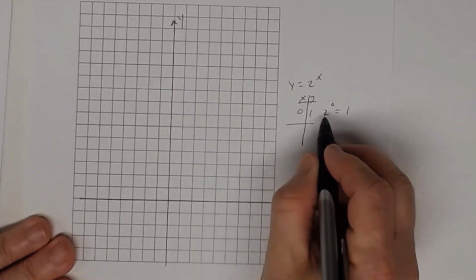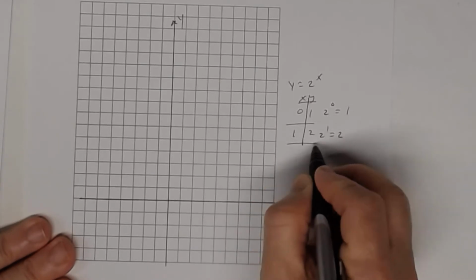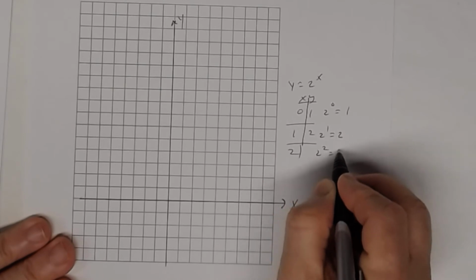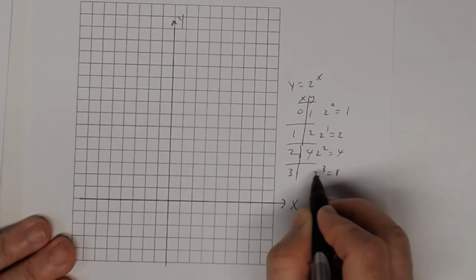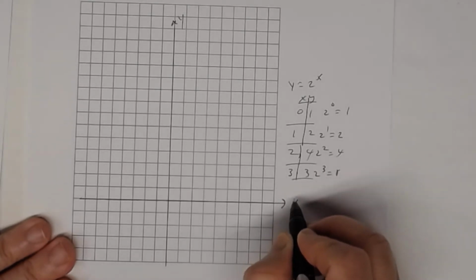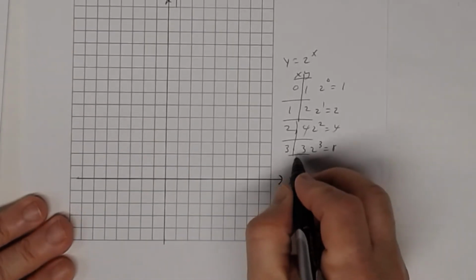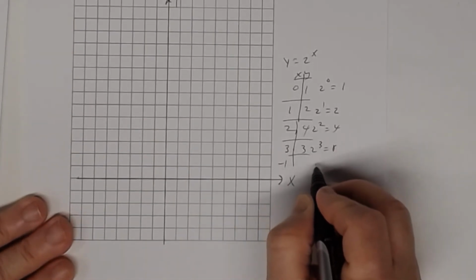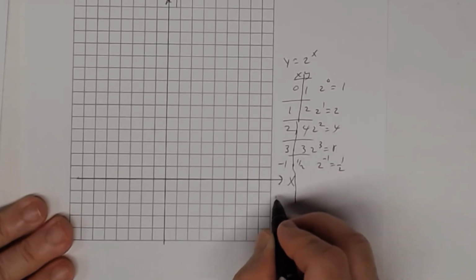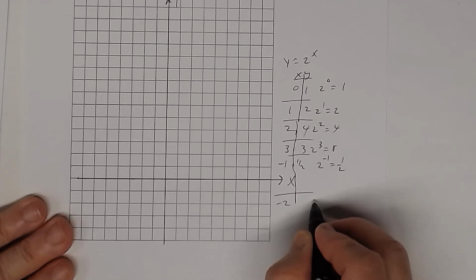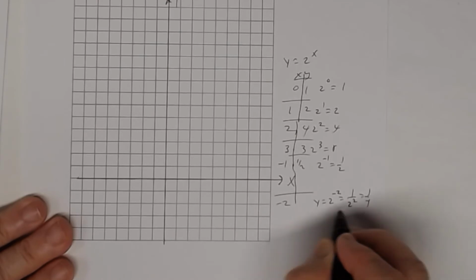So when x is 0, you get y is 1, 2 to the 0. When x is 1, you get 2 to the first, which is 2, right? When x is 2, you get 2 squared, which is 4. And then when x is 3, I get 2 cubed, which is 8. And then all of a sudden, when you do 4 and so on, it gets too big. It gets beyond our grid. So let's do some negatives. When x is negative 1, I get 2 to the negative 1, which is 1/2. When x is negative 2, I get y equals 2 to the negative 2, which is 1 over 2 squared, which is 1/4.